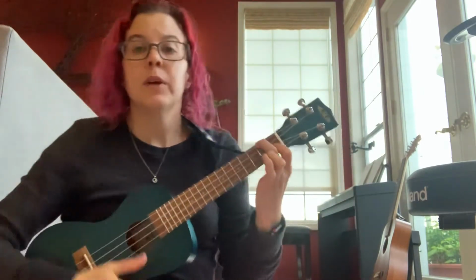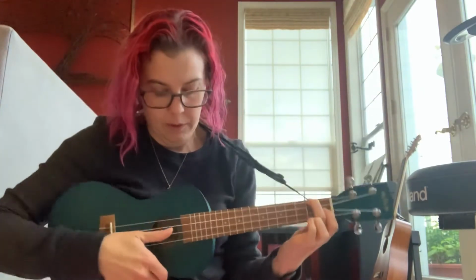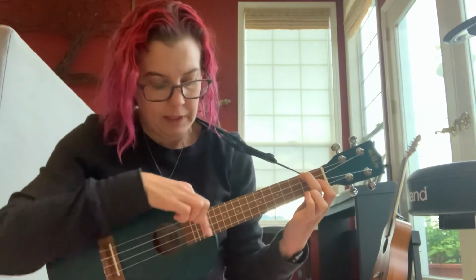So again, as we go to strum now, remember what I said the other day, where you want to strum halfway between the sound hole and where the neck meets the body. So right about in here.